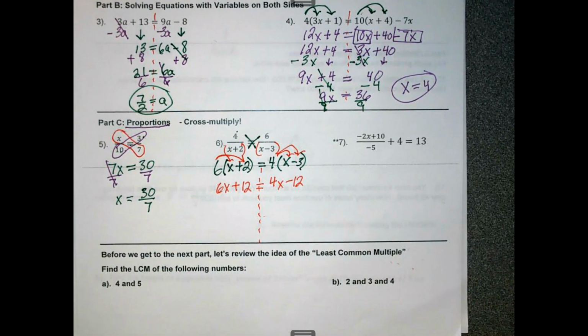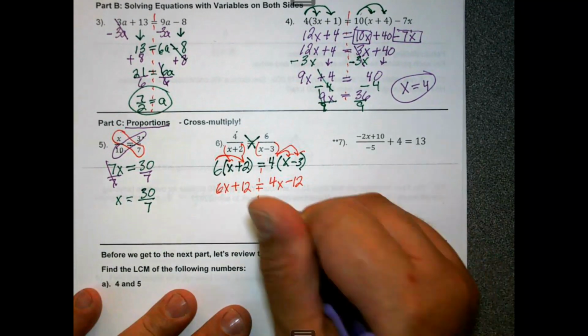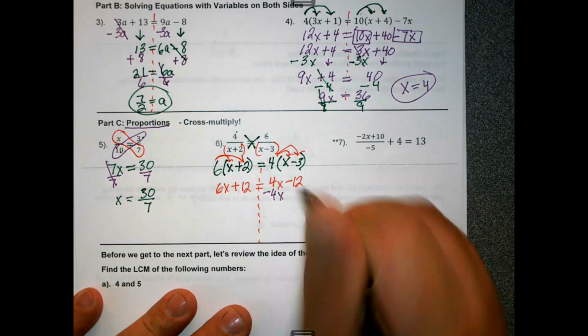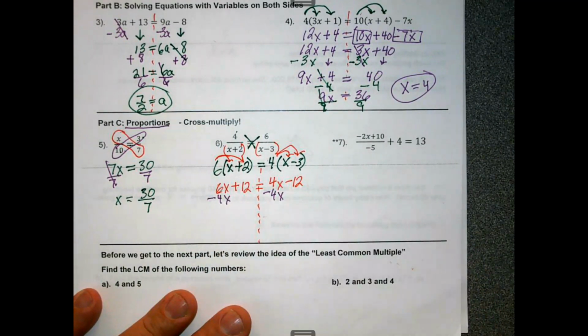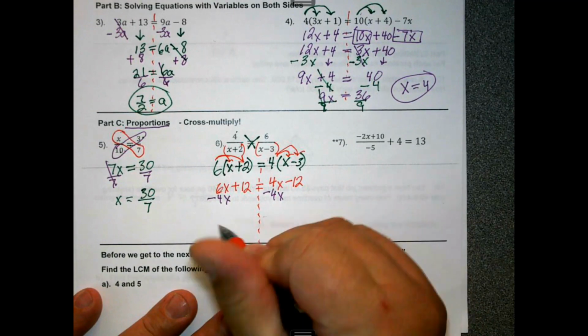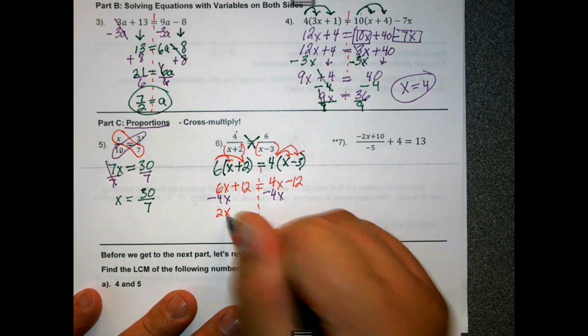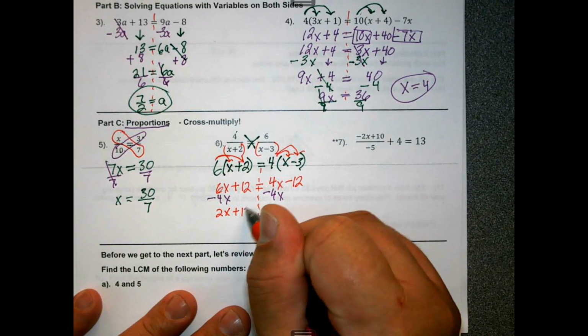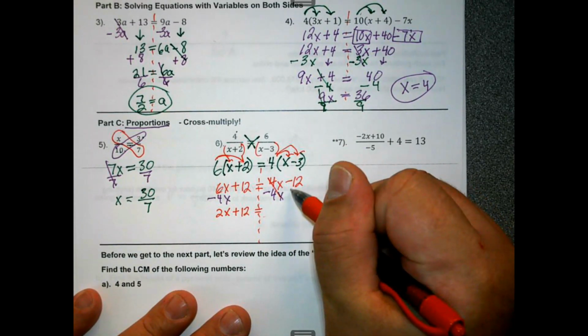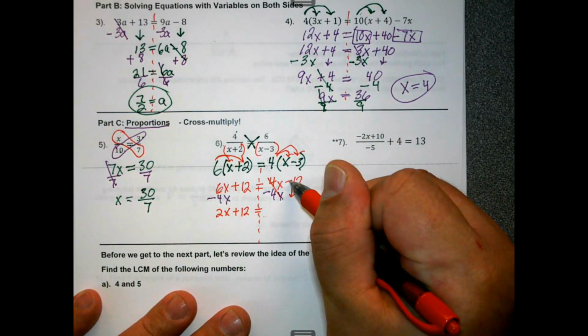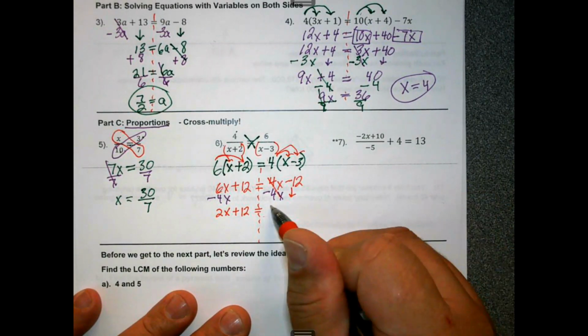Going to get my x's on one side, numbers on the other. I think I'm going to subtract the 4x, and again, only to keep my x term positive, right? So I have 2x plus 12. These cancel to 0. Be careful here. I have to bring down the minus 12, right?